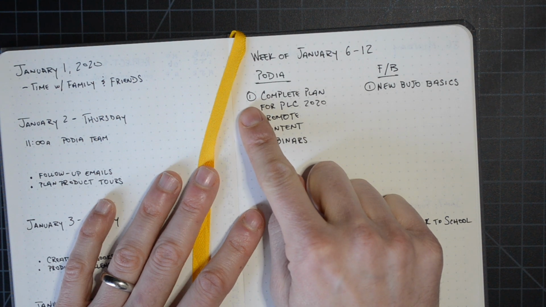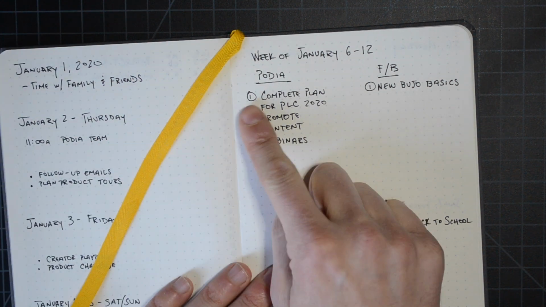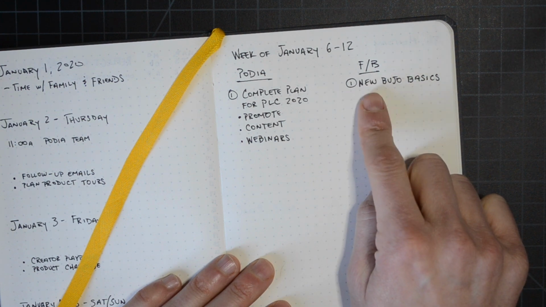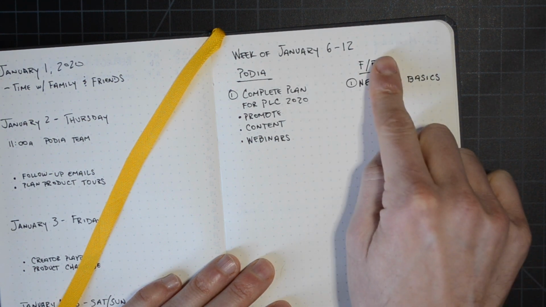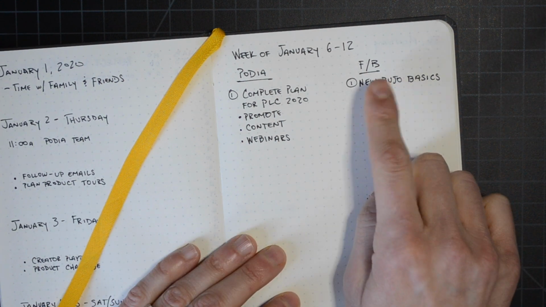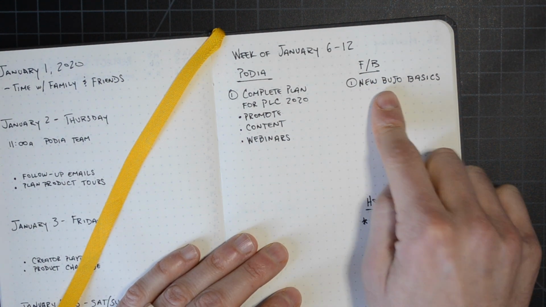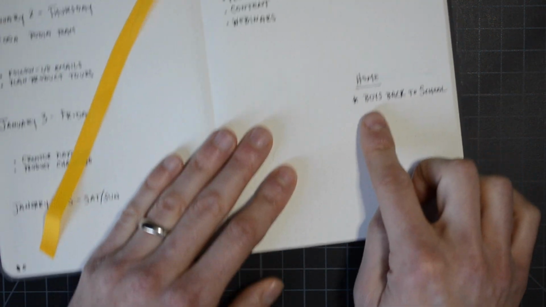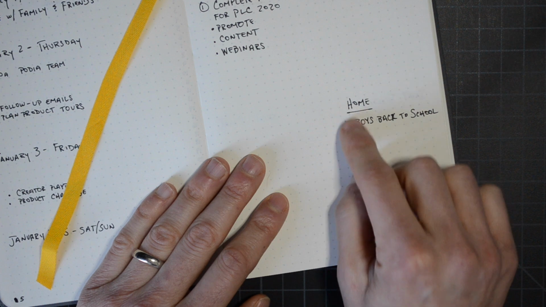These are the main things that I need to do for my job at Podia. These are the things, or the main thing, that I want to do for the YouTube channel and my own side business, Freed and Bound. I want to have a new bullet journal basics in this series video shipped this week. And then I'll add in my home tasks down here.